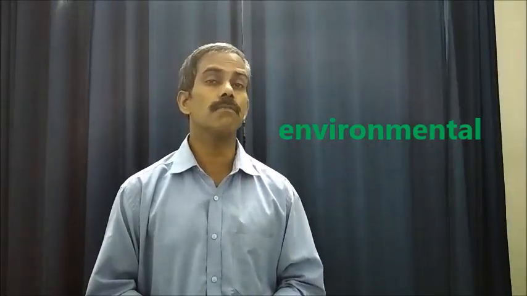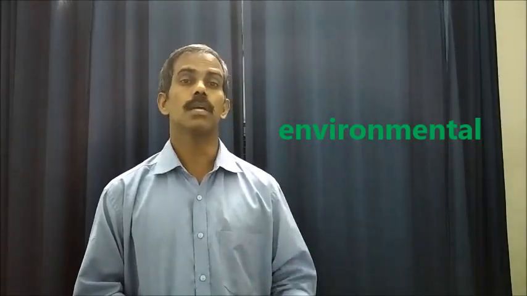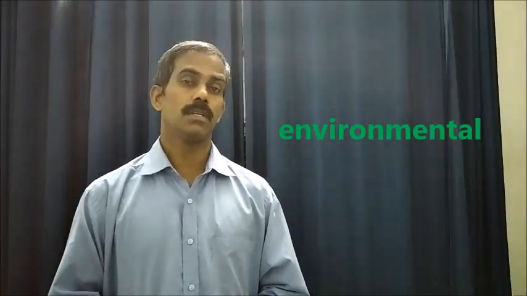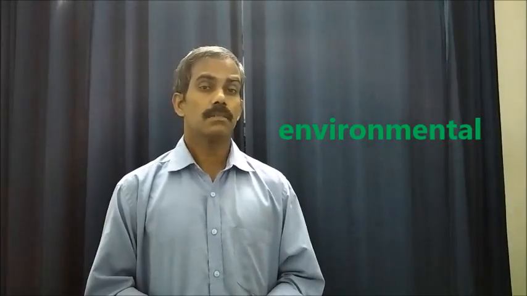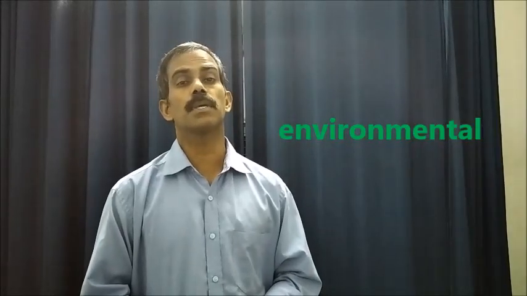Look at this word environmental. It has got 2 E's, so you can repeat the E in the same word. It has got 3 N's, and so you can repeat the N's 3 times in the same word. But there is a letter called T or A which are used only once, and the same letter should not appear in the word twice.